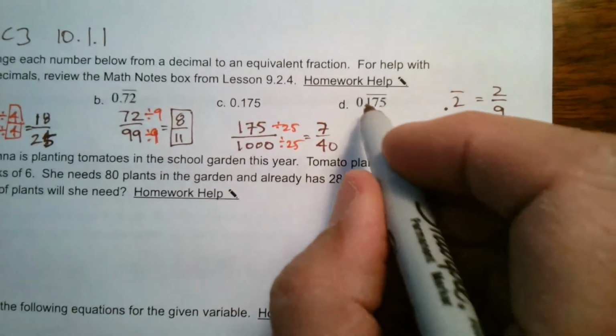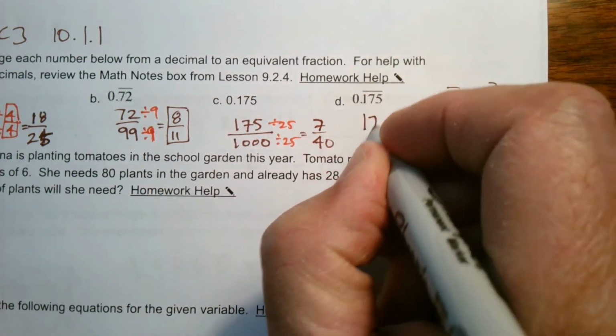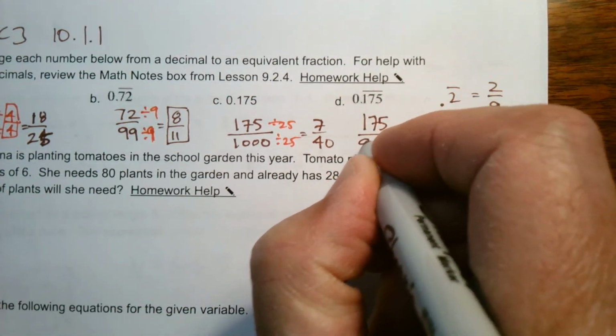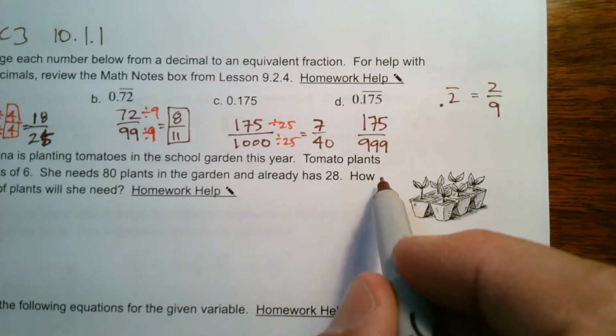Last one, this has 1, 2, 3 digits being repeated. So it would be 175 on the top, and on the bottom it'd have a denominator of 999.